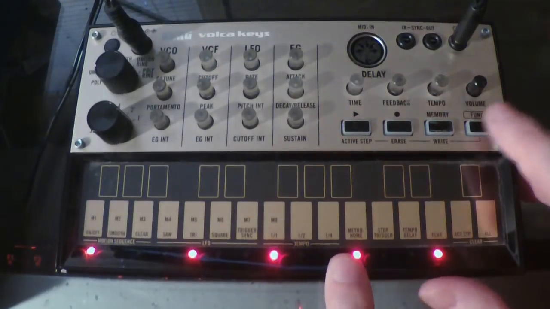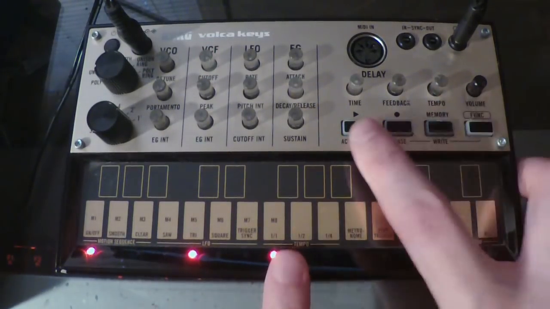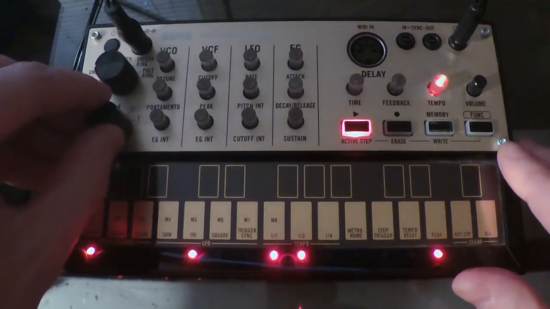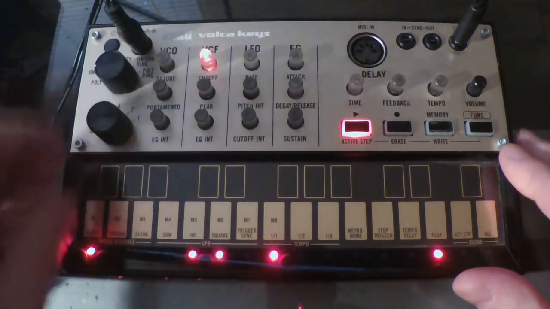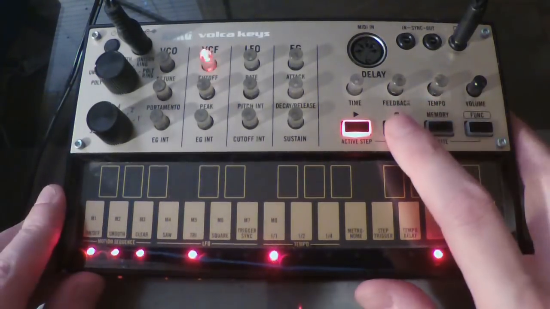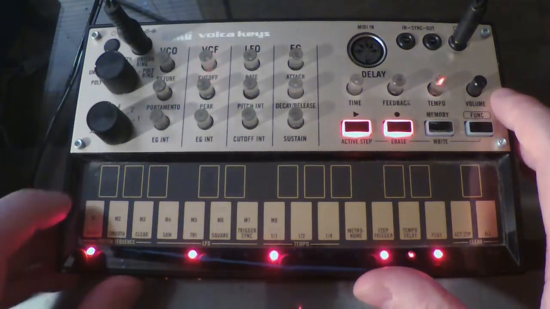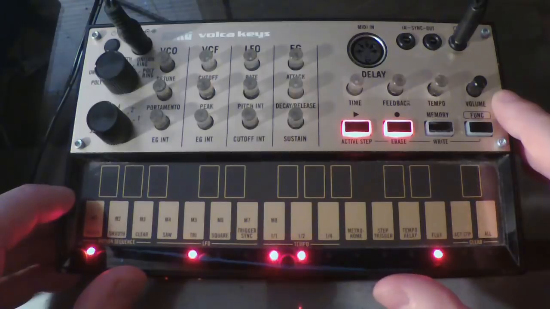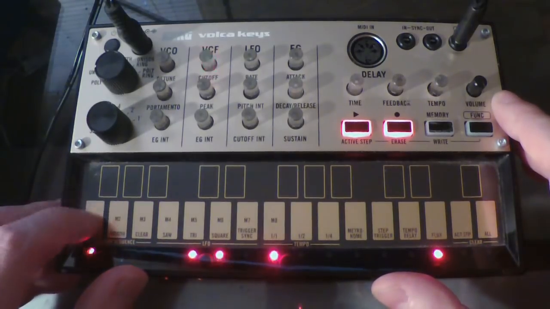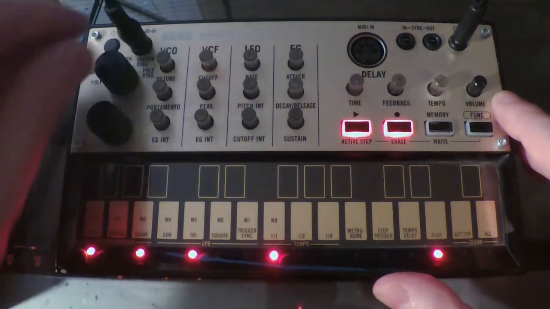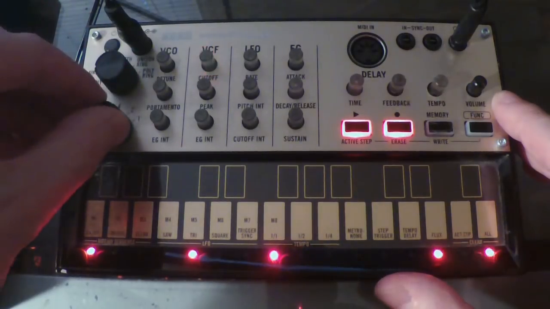And what we're going to do is turn off that metronome and press play. So I'm going to actually record since we're in poly mode. I'm going to press record and play some lower notes, and then even lower notes.